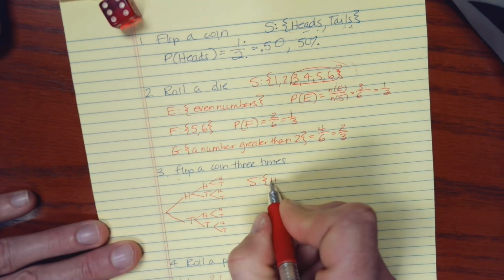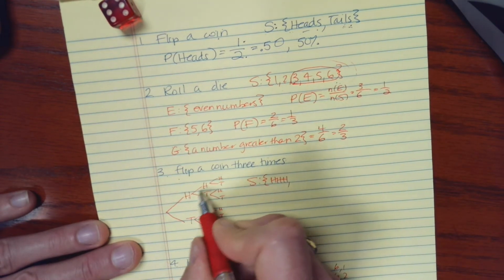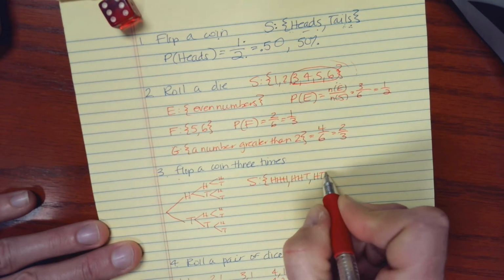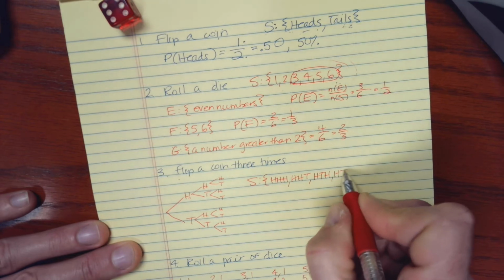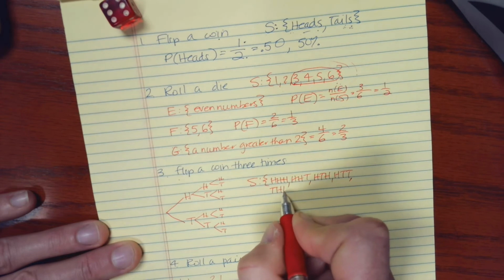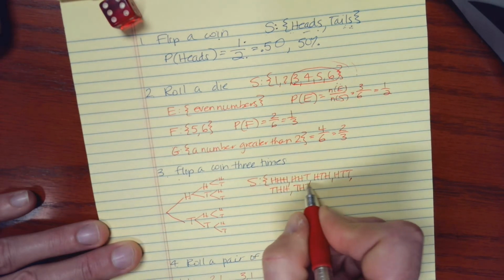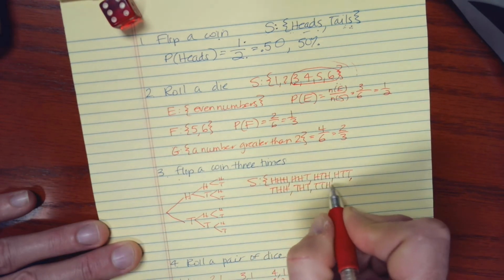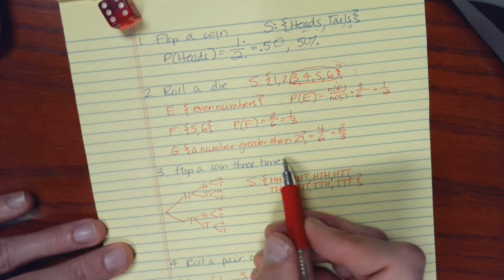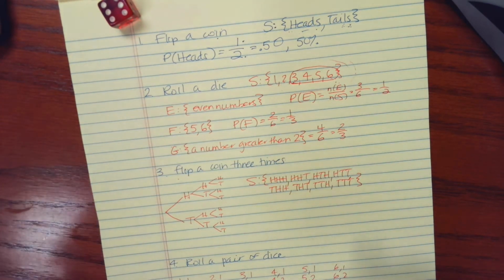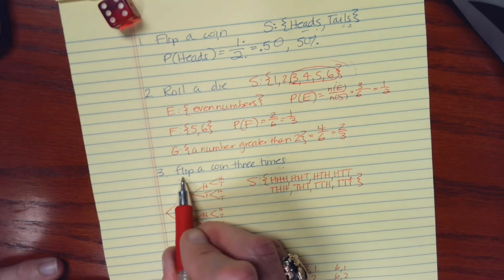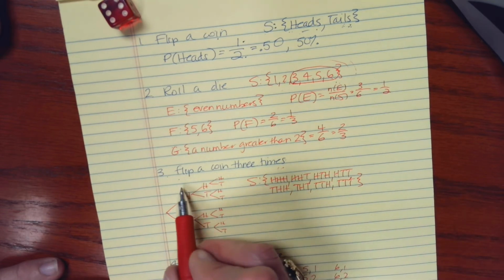I'm looking at the possible sequences to determine my sample space. So I could get heads, heads, heads. That'd be this first sequence. Heads, heads, tails. Heads, tails, heads. Heads, tails, tails. I'm going to just continue down here. Tails, heads, heads. Tails, heads, tails. Tails, tails, heads, and then tails, tails, tails. And so that's the sample space when I'm looking at the possible sequences. It's really important to be clear on what it is that you are using this experiment to determine.